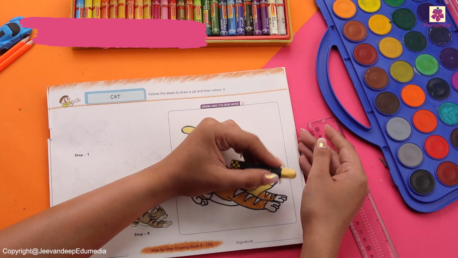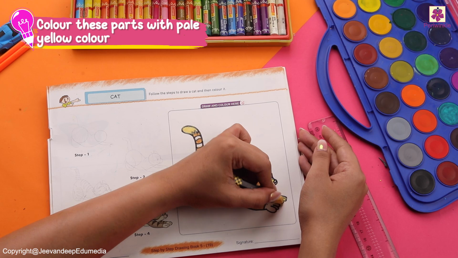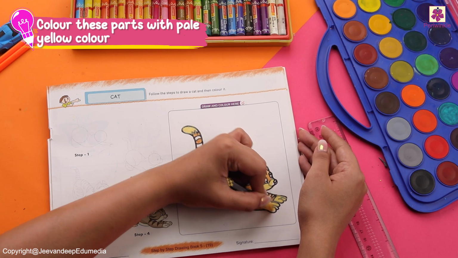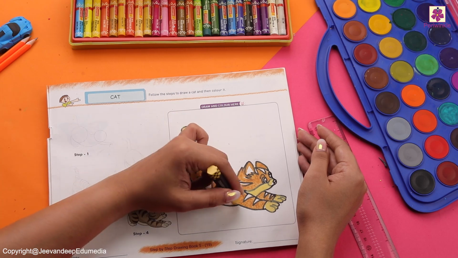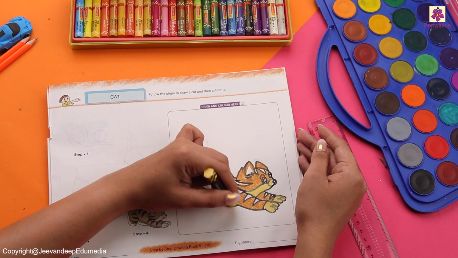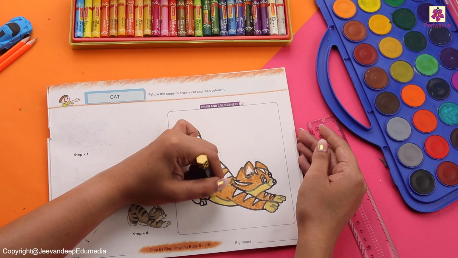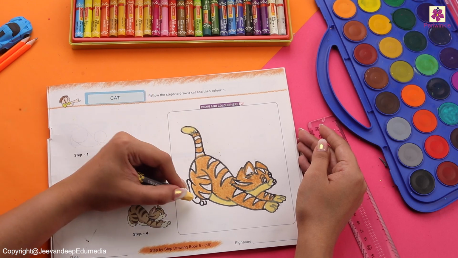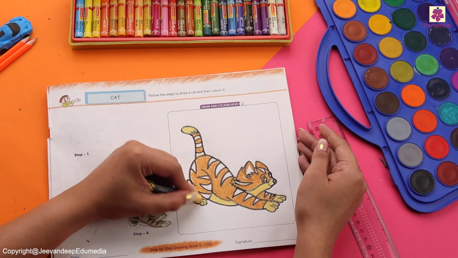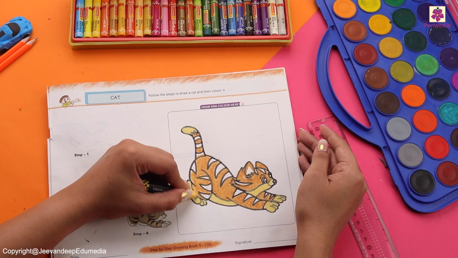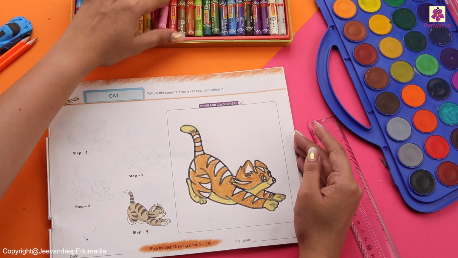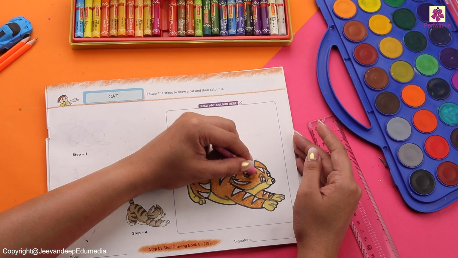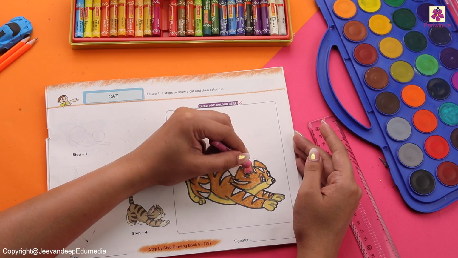It looks a little off-white and hence we will use yellow for this. If you wish to, you can also keep it white in color. Yellow will look a little more interesting, hence we are using this pale yellow color. After that, let's take pink color and do this part. This looks beautiful.